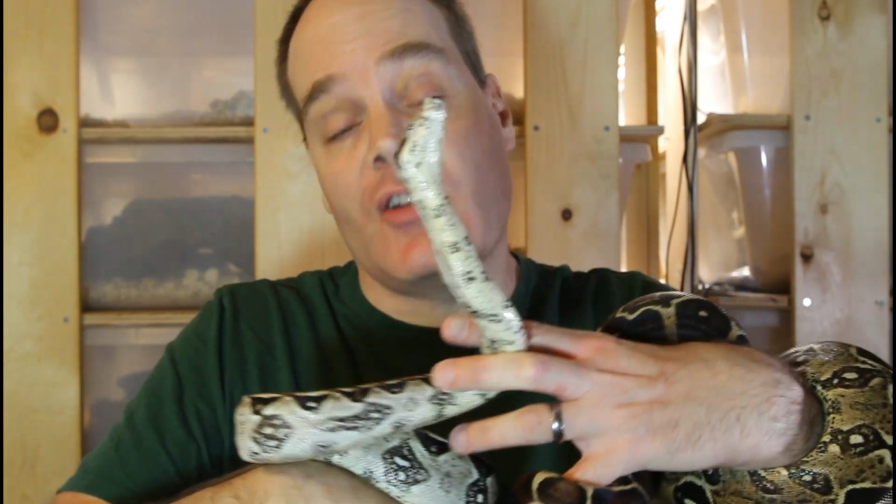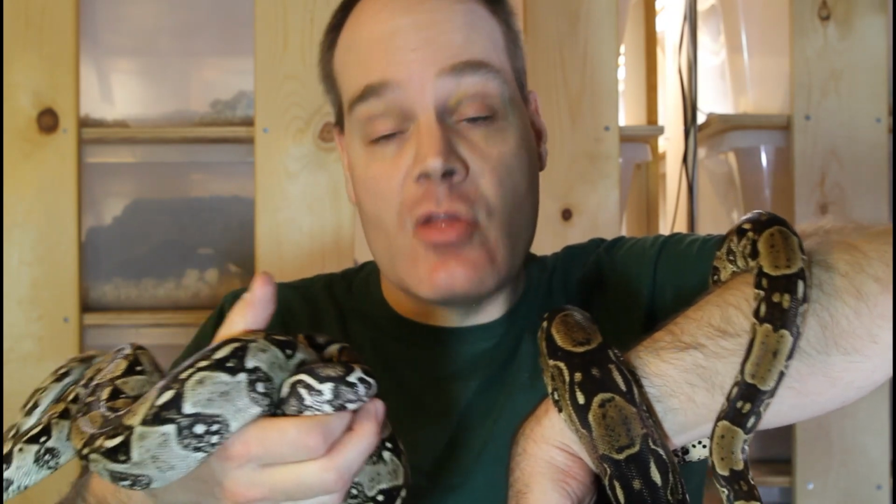So this is a locality specific form of hypomelanism. And so like the non-locality specific form, you can have just your hypo, which has one copy of the hypo gene, and then you can have the super form, which has two copies. And so the super form of the Sonoran hypo boa is rather interesting because overall it looks somewhat like a Hog Island boa.